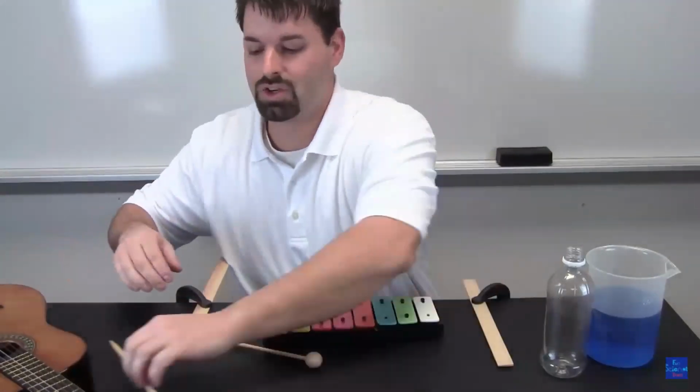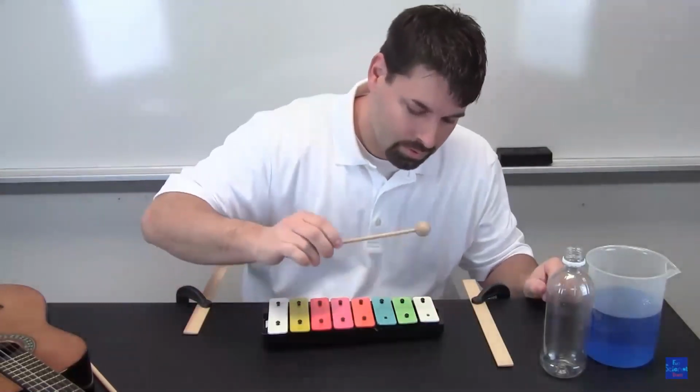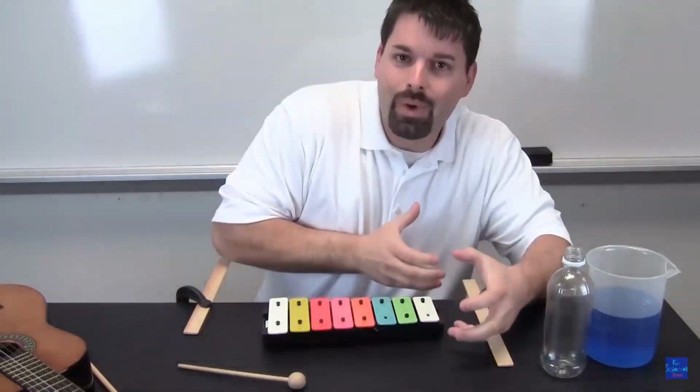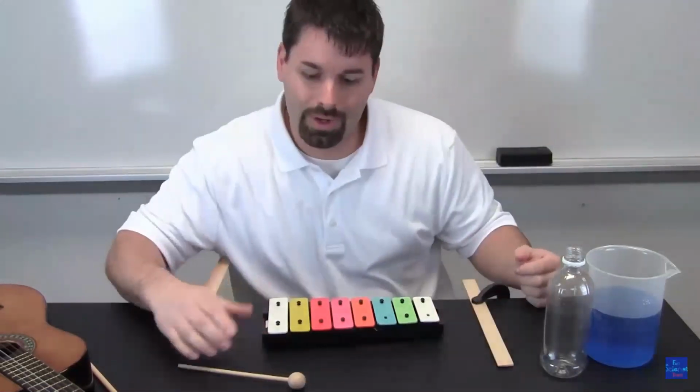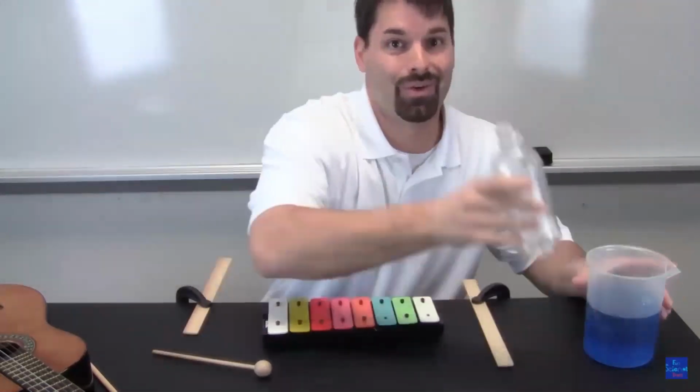Now, let's try the xylophone. You can hear the sound and the pitch go up because that's vibrating much more quickly. This is vibrating slower. Slower, vibrating faster. Now, the water.